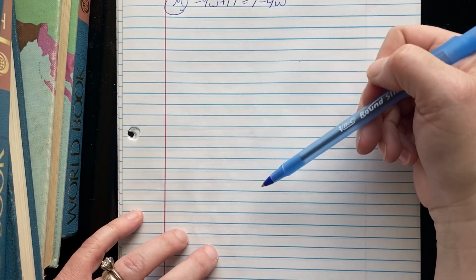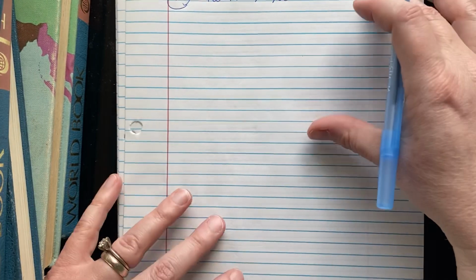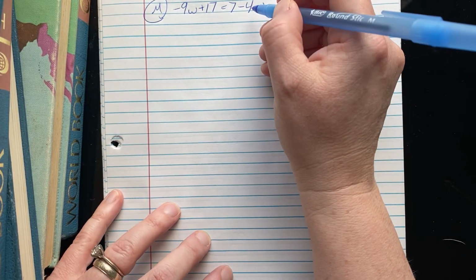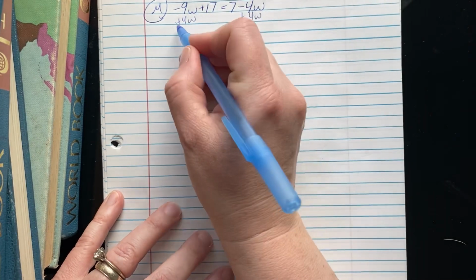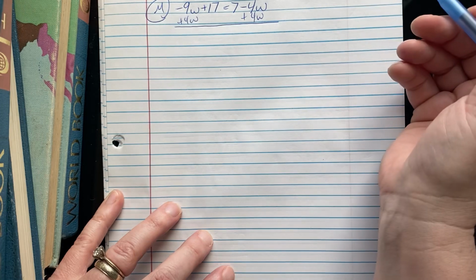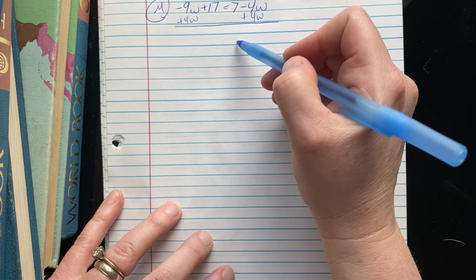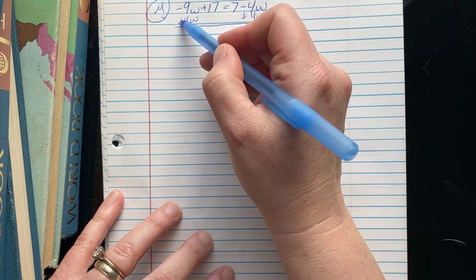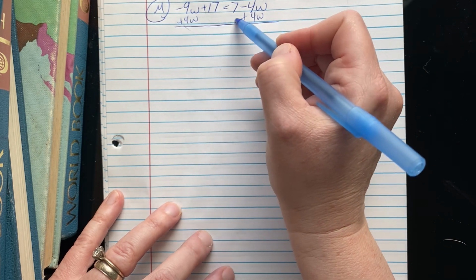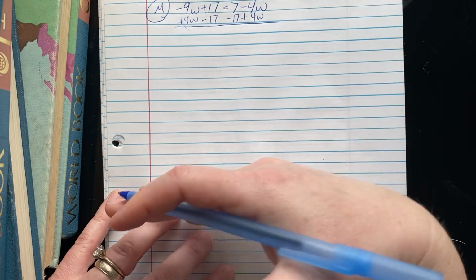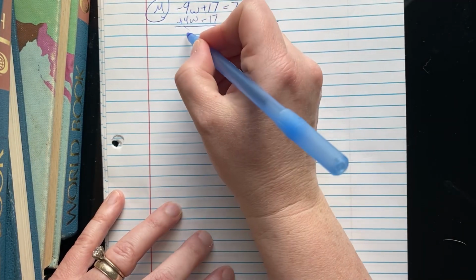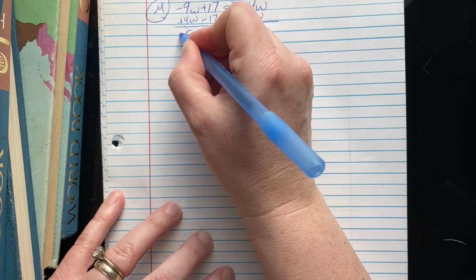I did it by showing all that work. Some of you are going to get fast enough. I said I wanted to add 4w and add 4w. Some of you are going to get fast enough rather than bringing these terms down. You know, if you're moving the 4 over to here, you're going to move the 17 over to here. You can show all of that in one step and get 5w, negative 5w.